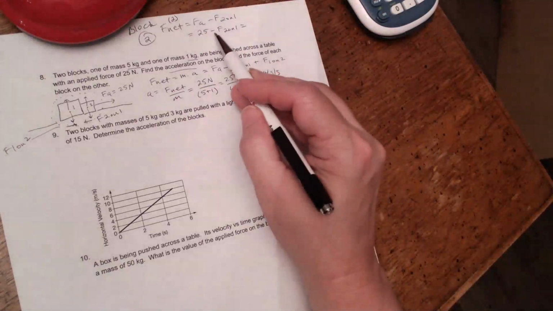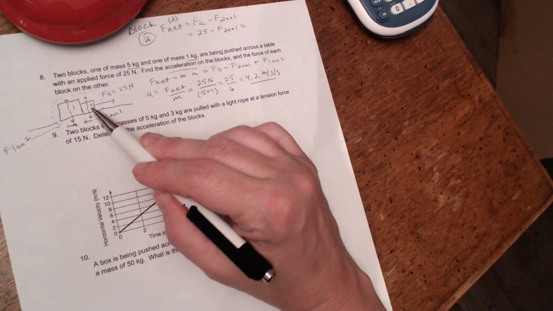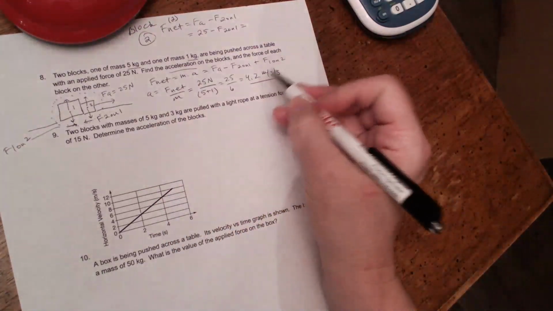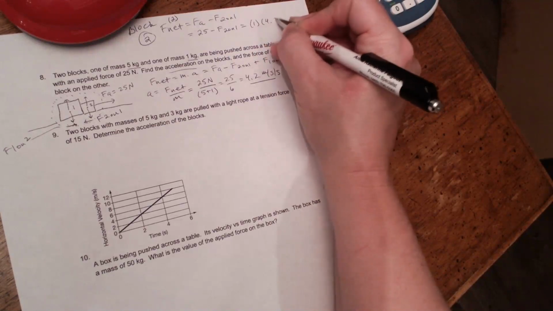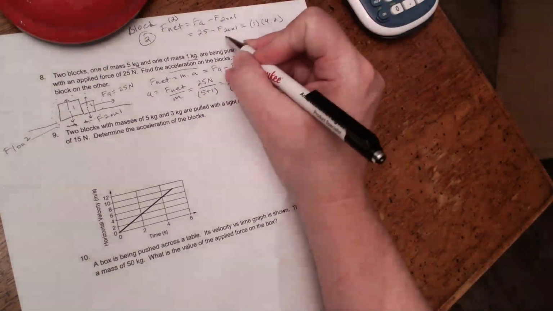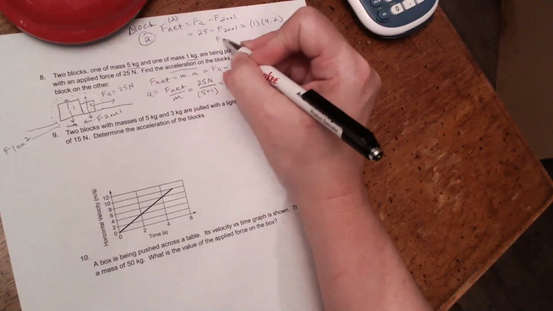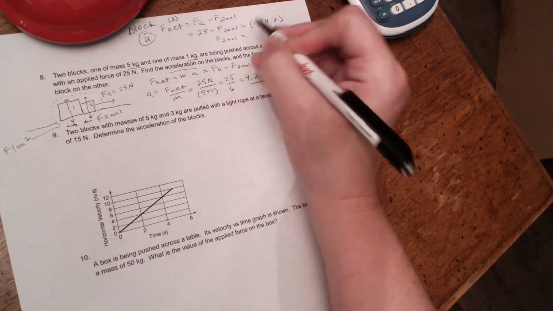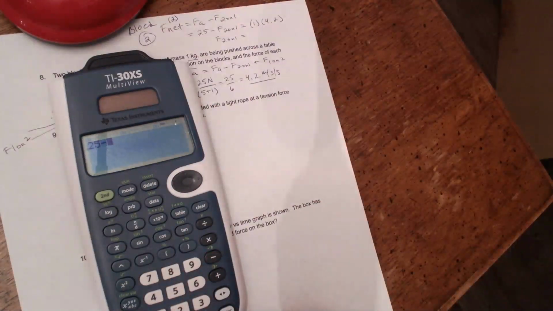And I can set that equal to mass times acceleration for this block. Okay, this block is 1 kilogram. So I'm going to have 1 times my acceleration of 4.2. Remember I said that's the same for both blocks. Okay. And I'm just going to shift some things around here. I'm going to end up with the force of 2 on 1 equals, it's really going to be 25 minus 4.2.